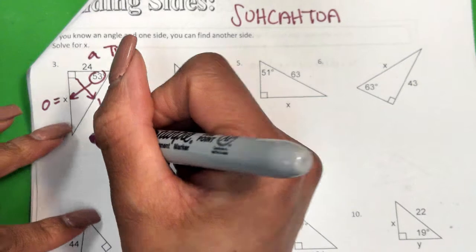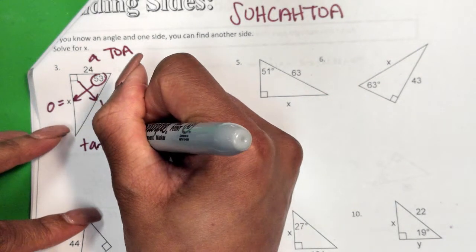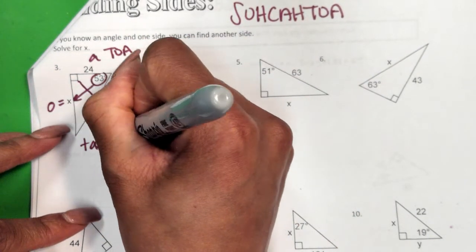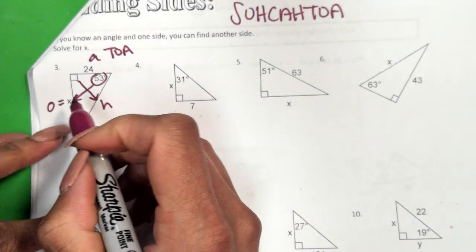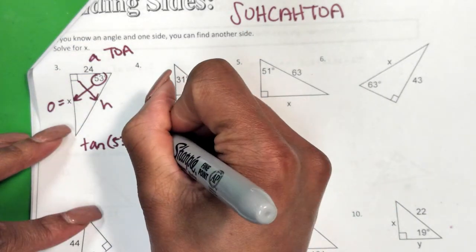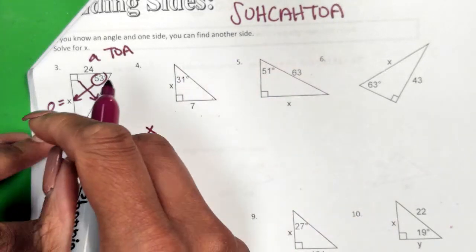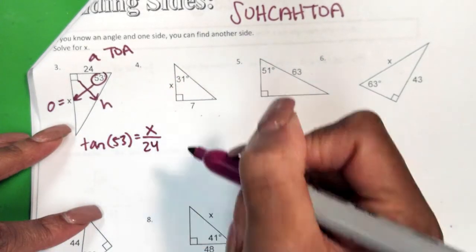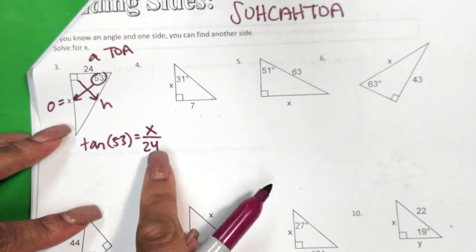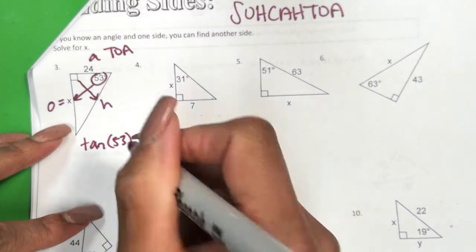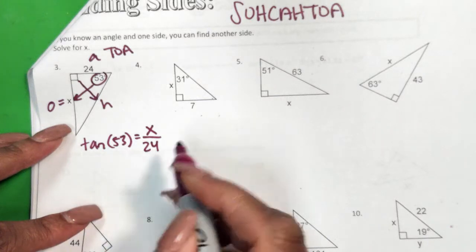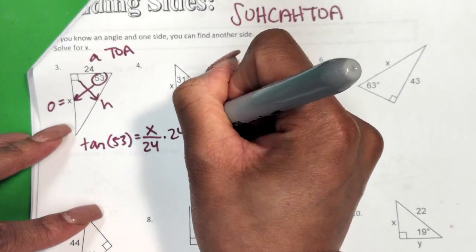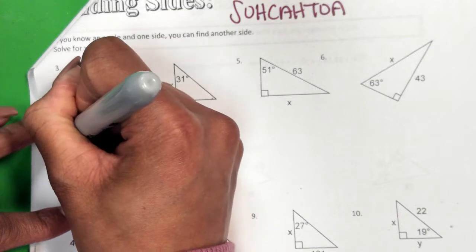So I have tangent of 53 degrees equal to, and what goes on top? That would be O, which in this case is x, and on the bottom I have A, which is 24. Now I need to solve for x. Anytime you're dividing, you can always cross multiply. You can put tangent 53 over 1 and cross multiply, or you can multiply 24 on both sides.